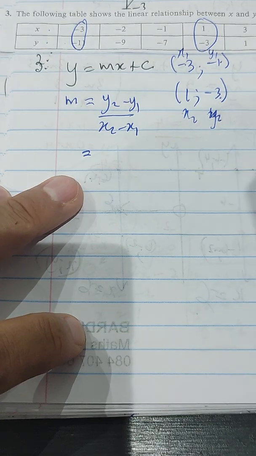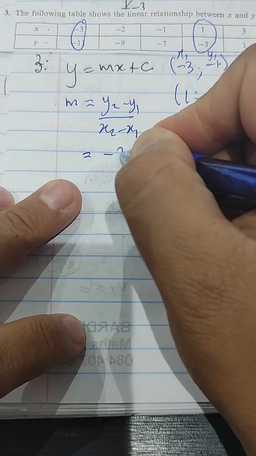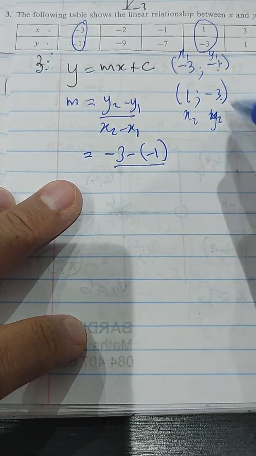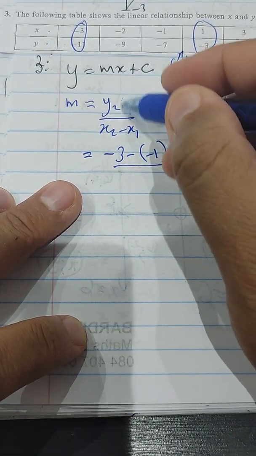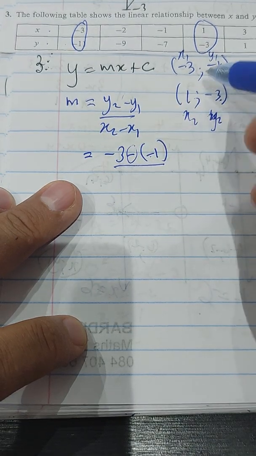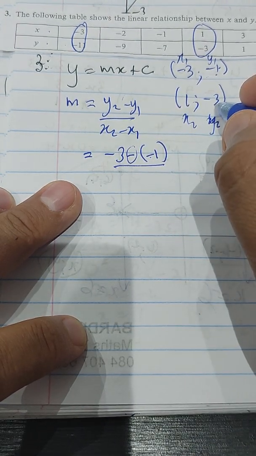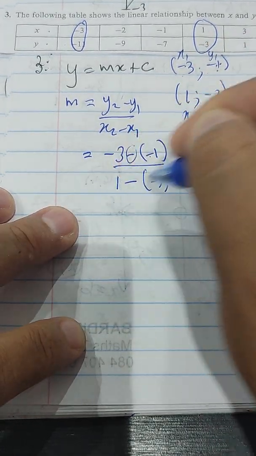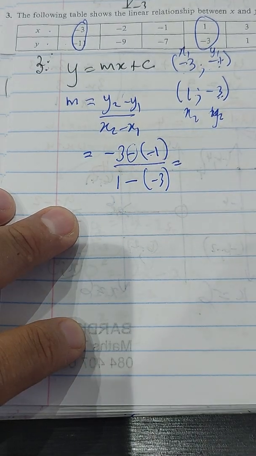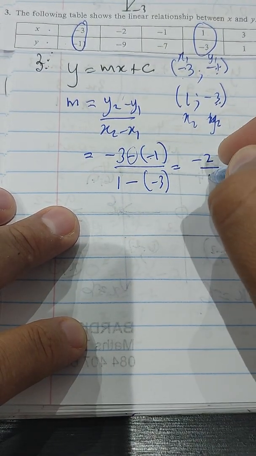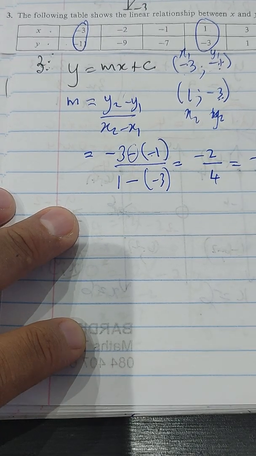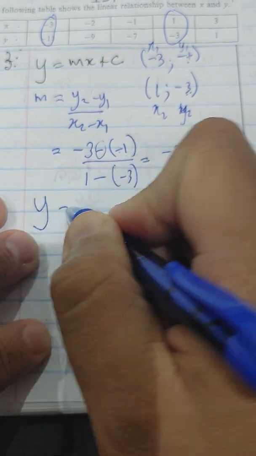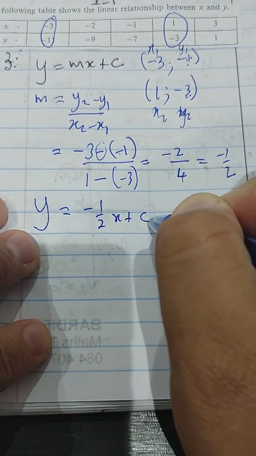So what we do is we say, okay, you got -3 minus -1. You see this negative here? That negative there is from the 1. So you say -3 minus 1 over 1 minus -3. Which now becomes -2 over 4, which is -1/2. So the gradient of this graph is -1/2. So y is equal to -1/2 x plus c.